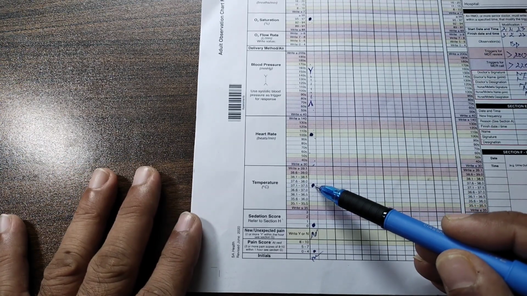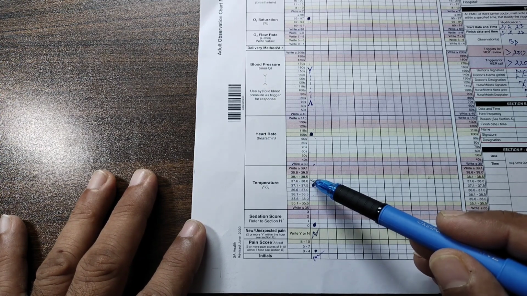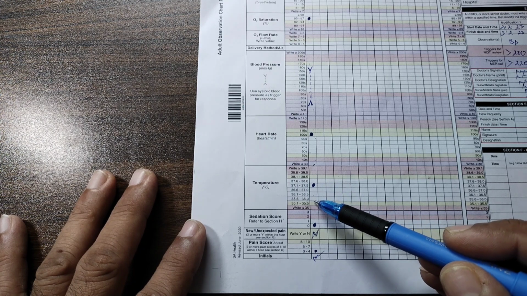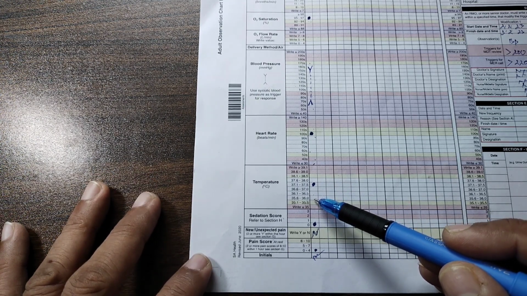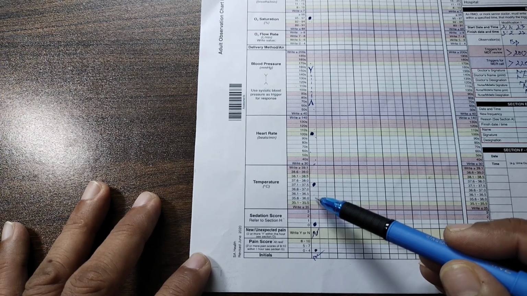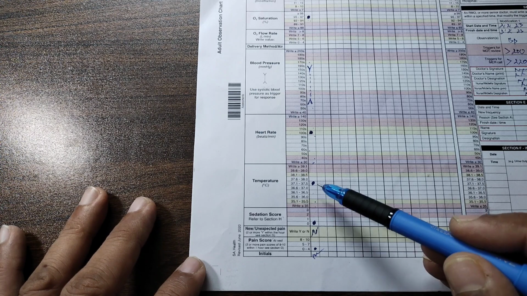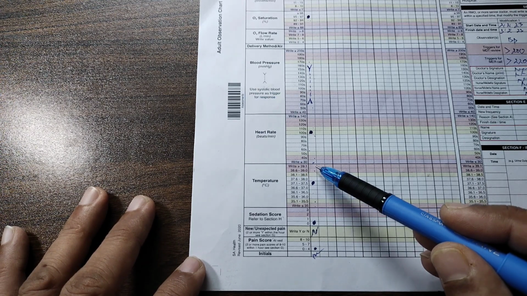Okay. Next one is the temperatures. So temperature is also the same story. Up to 38 is okay. Above 38 is a fever. Come down to 36, and 35.6 is the minimum. That's in the white zone, and further down it's the yellow zone, and further down it's the red zone. Further up over here, it's a red zone.